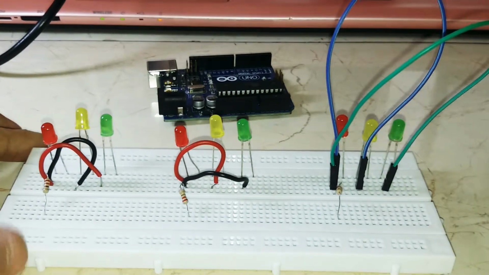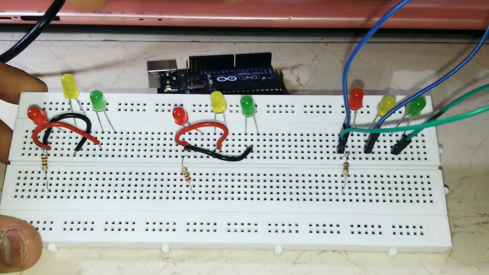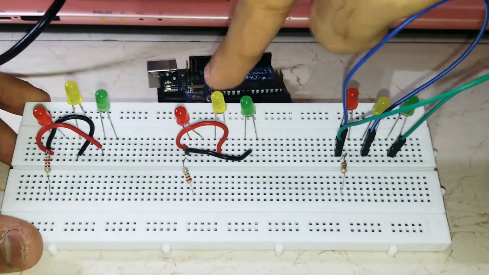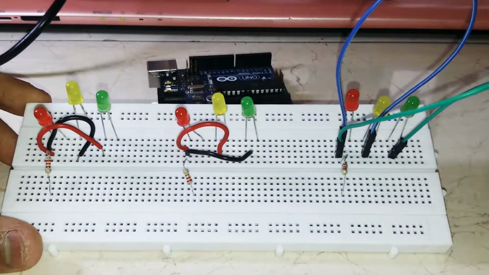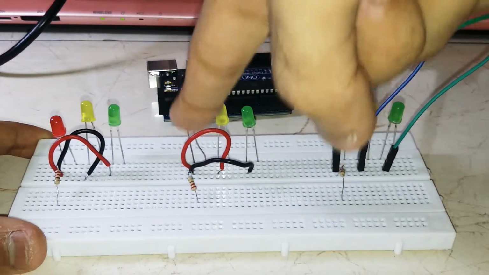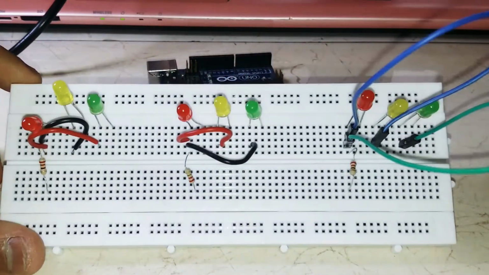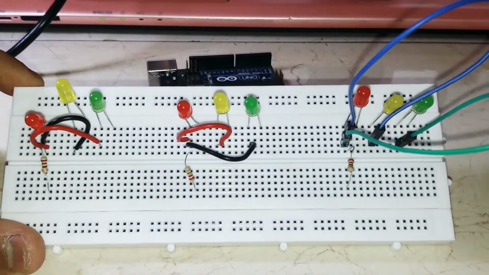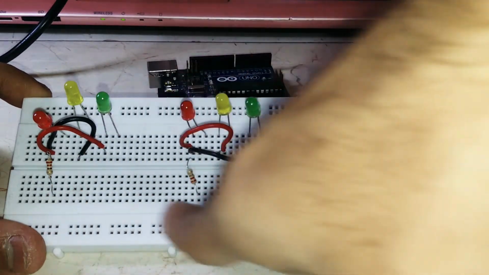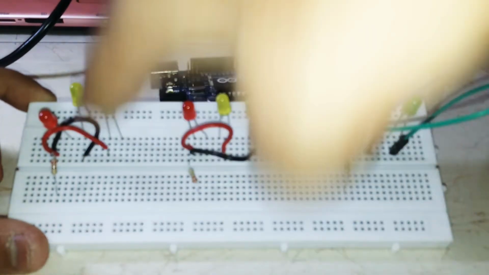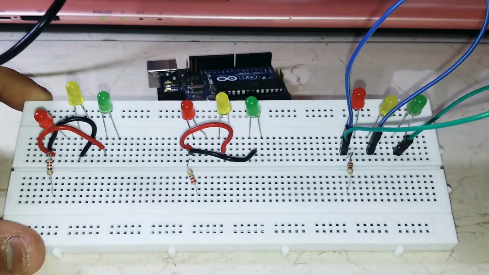So here we have connected the negative terminals of the yellow and the green LED, the yellow and the green LED, and the yellow and the green LED to the red LED's negative terminal. With this red LED's negative terminal, we have connected a resistor of 220 ohms to anywhere in the breadboard. Later I will be telling you where to connect the second end of the resistor in a further step.